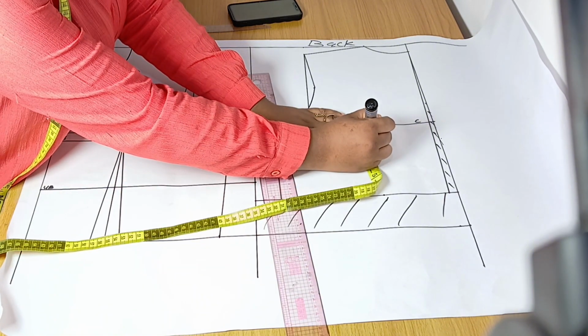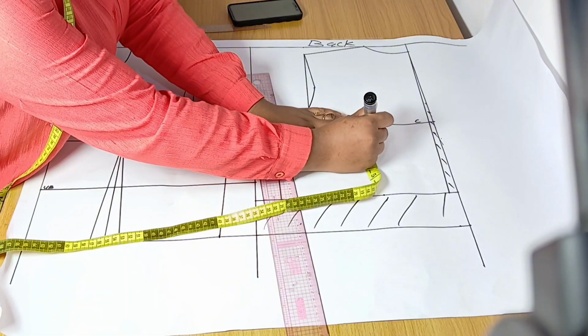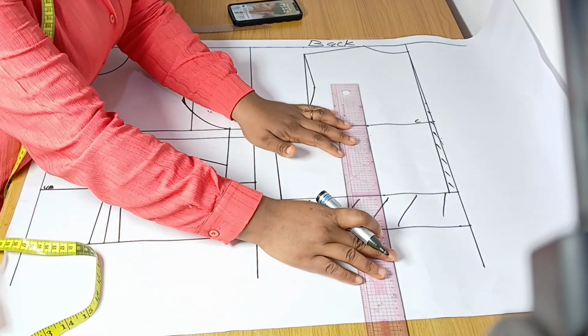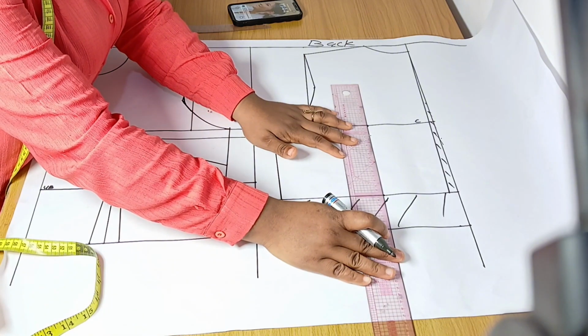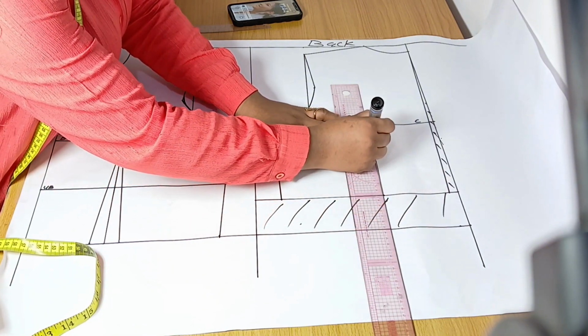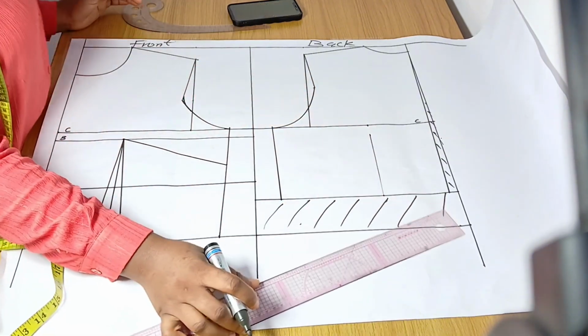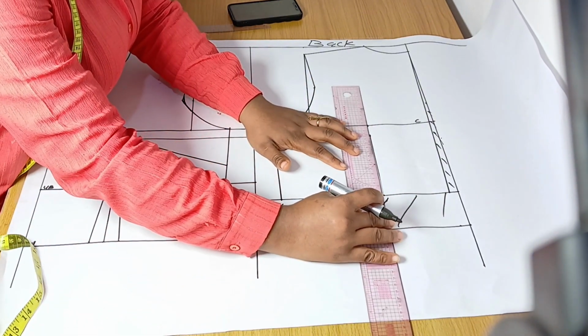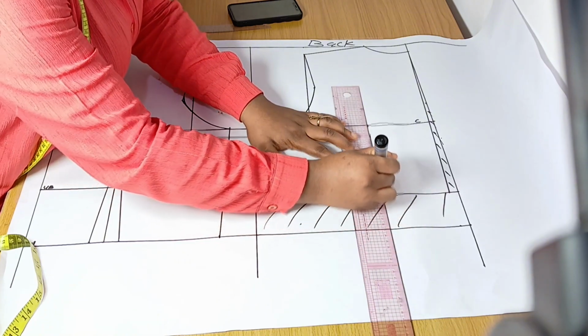So once I measure out the 1 inch, I'm going to use my ruler and extend it. But when I'm extending this, I'm going to make sure that it does not touch the chest line. I'm going to stop it at the 1 inch that I just measured down, just like you can see me doing here. So once I'm done with this, I will go ahead and input my dart intake.